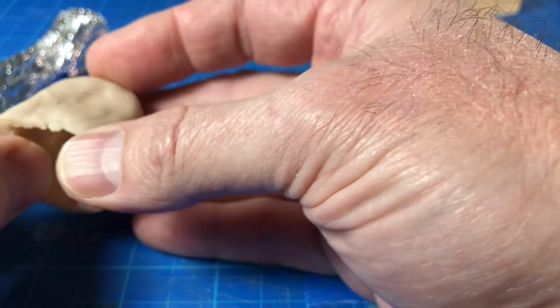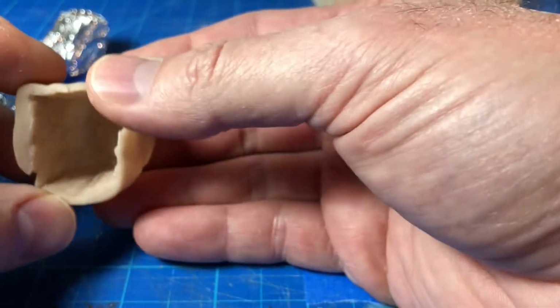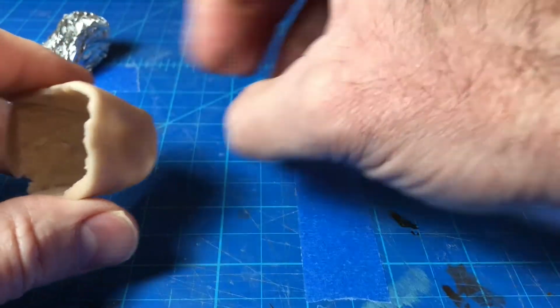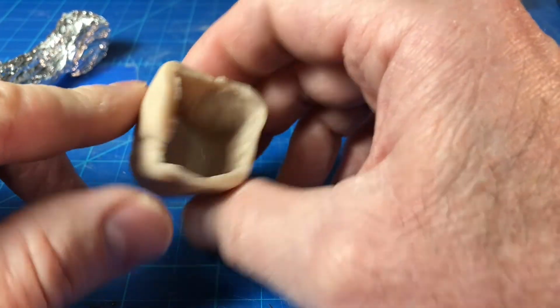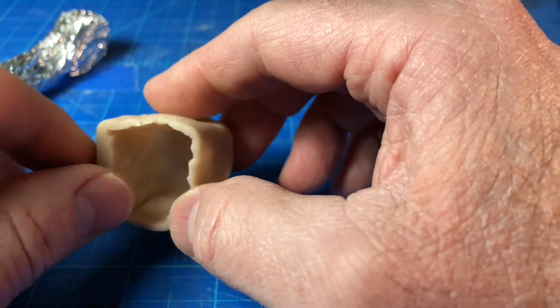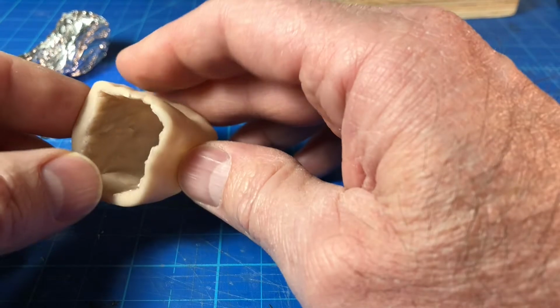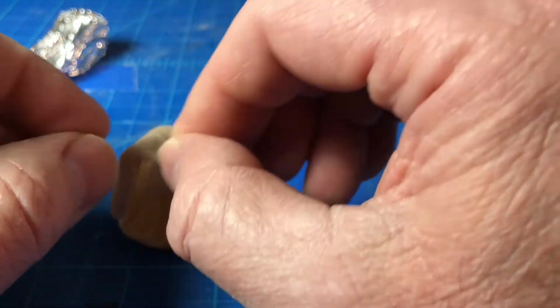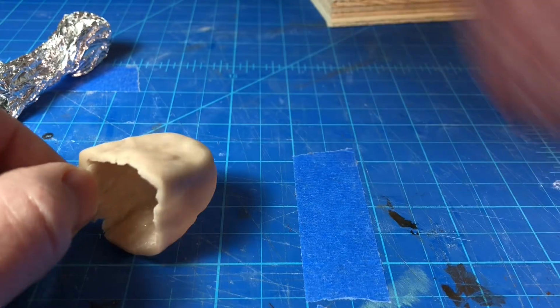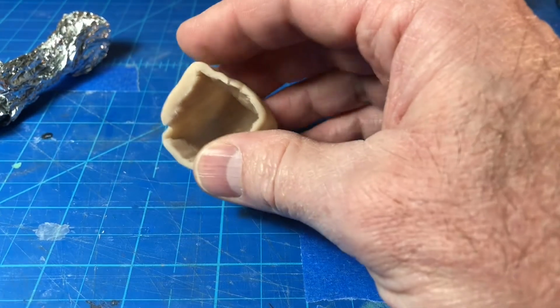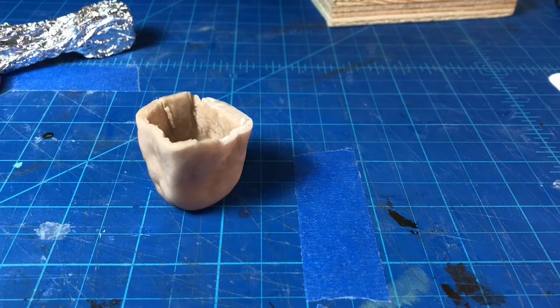Obviously, I wasn't really shaping it whatsoever. But once you pull that shape off of the handle, then shape it into whatever size is going to fit into your piece.